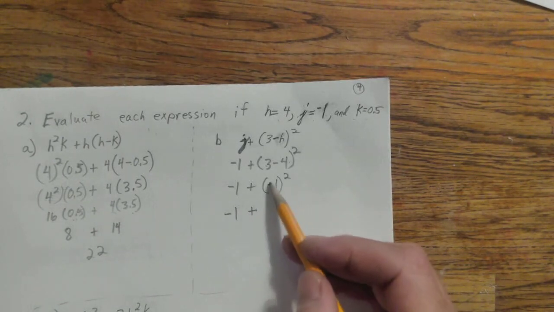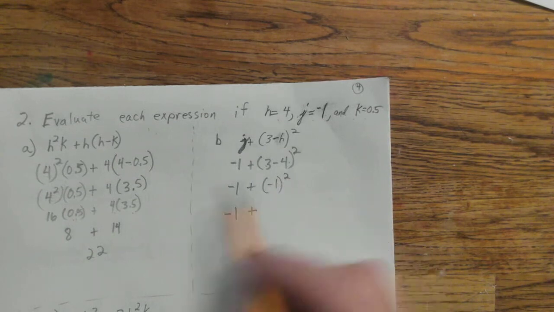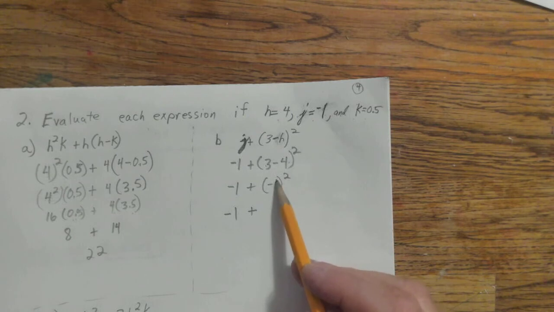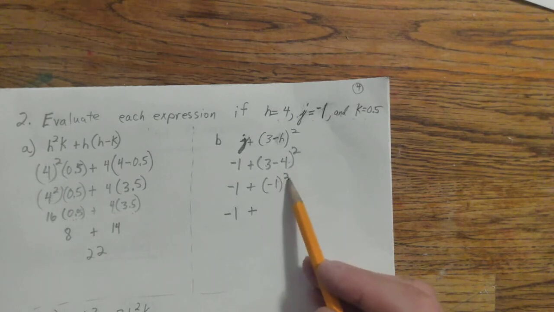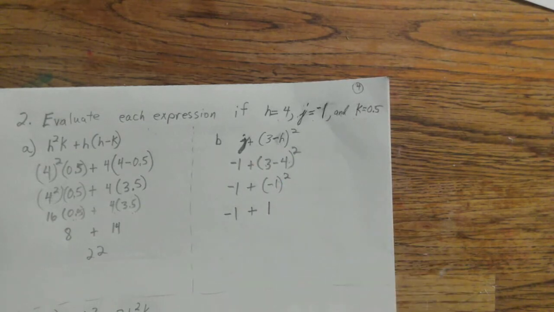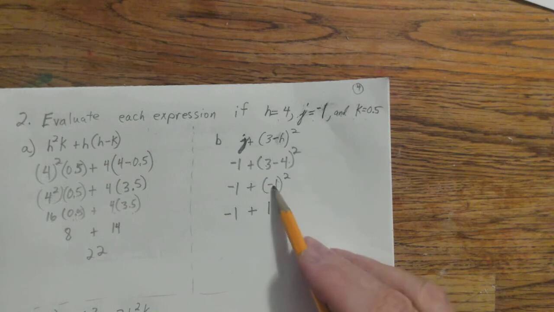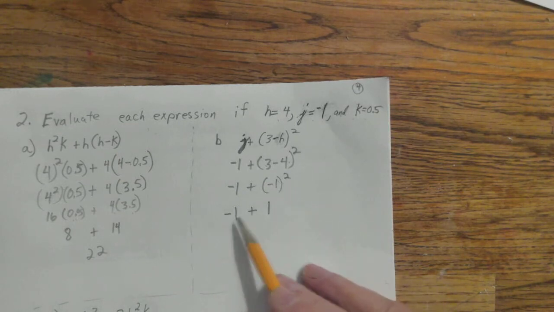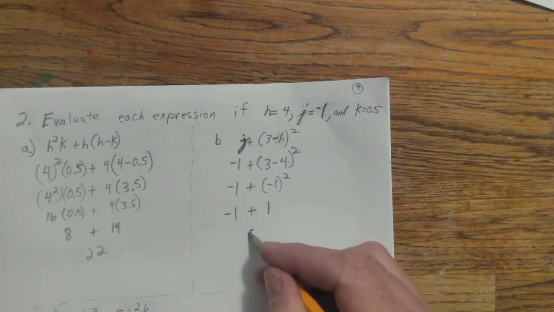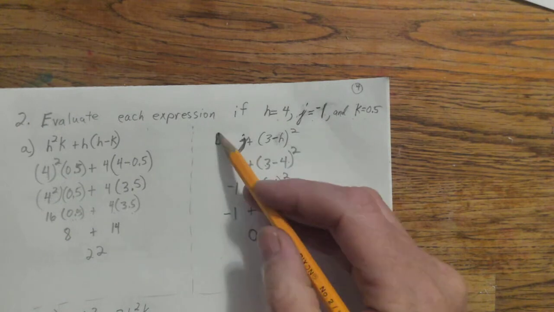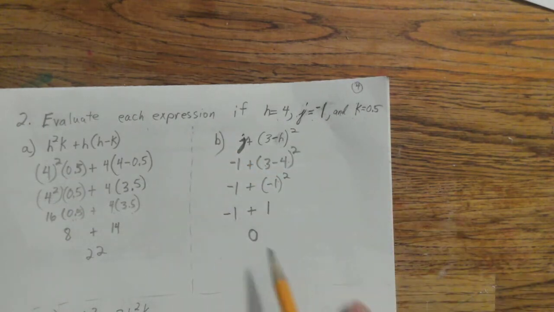plus -1 squared. So here I said that power doesn't matter. It really does matter here. If it's inside, it'd be -1. If it's outside, it's -1 times -1, and a negative times negative is positive. So -1 to the second power is 1. Now -1 plus 1 is 0. So that is 0.